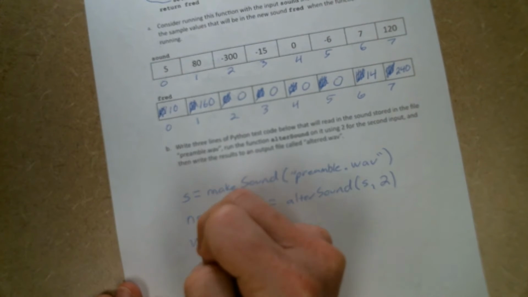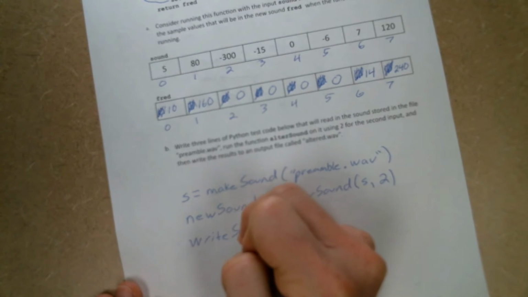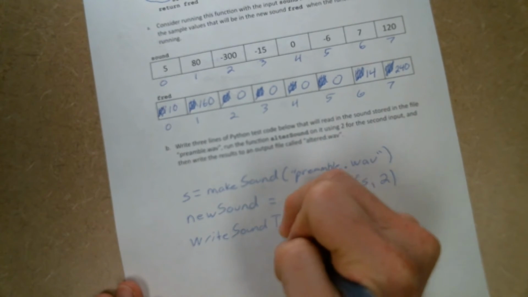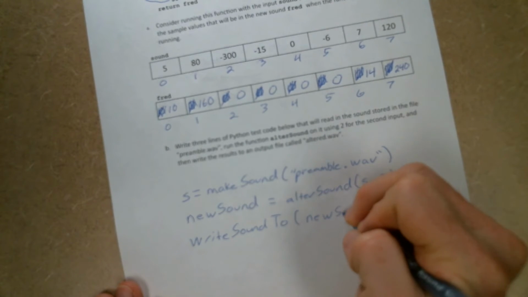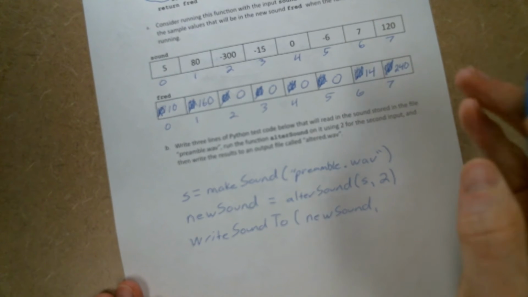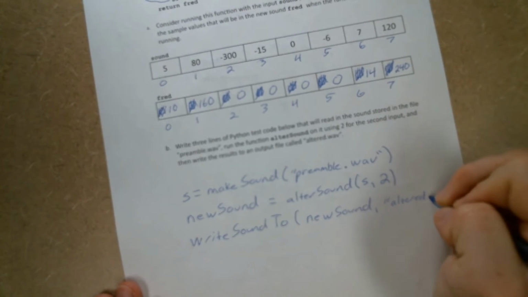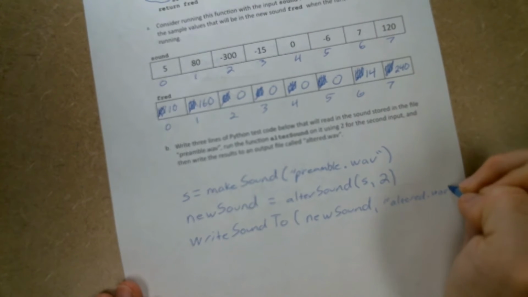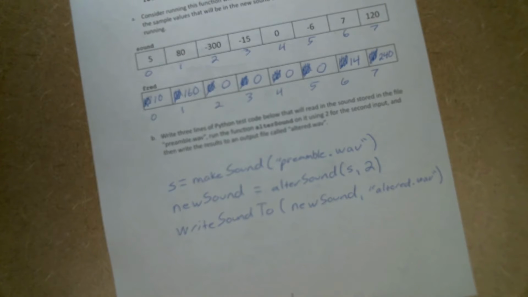And then last but not least, I can write sound 2, and I'm writing the new sound object that I created to altered.wave. So you've written this code probably 100 times already this quarter, but you should be aware of it. You should be able to produce it on an exam. So make sure that that's in your head.